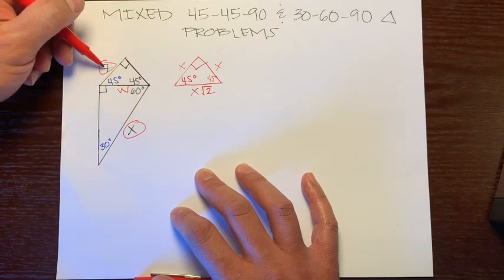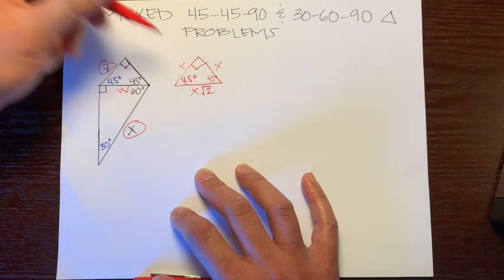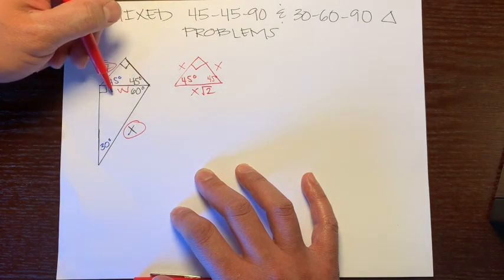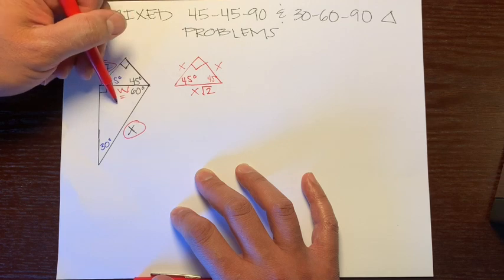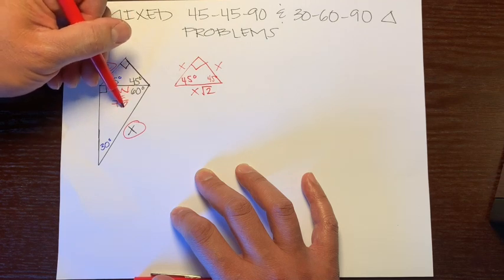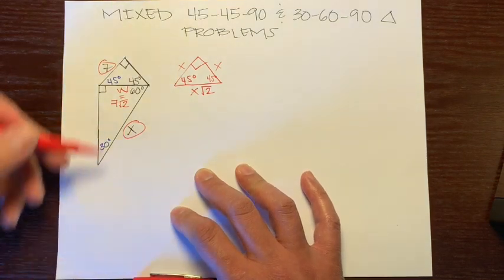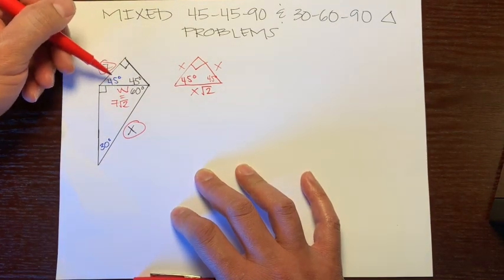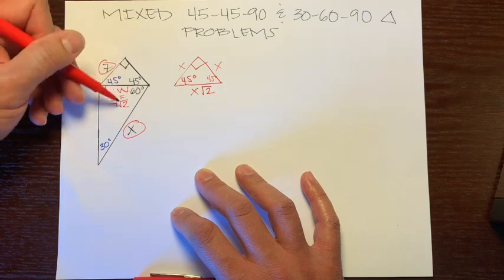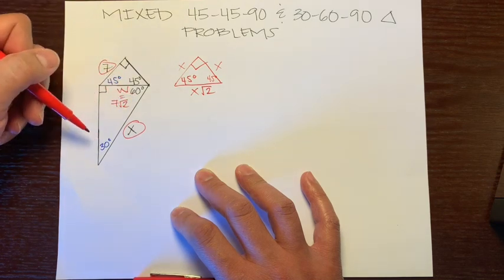So we're going to take the leg, which is 7, and we're just going to multiply it by radical 2. So W equals 7 radical 2. Okay, so we're done with this isosceles right triangle, and we've moved on to this 30, 60, 90 triangle.